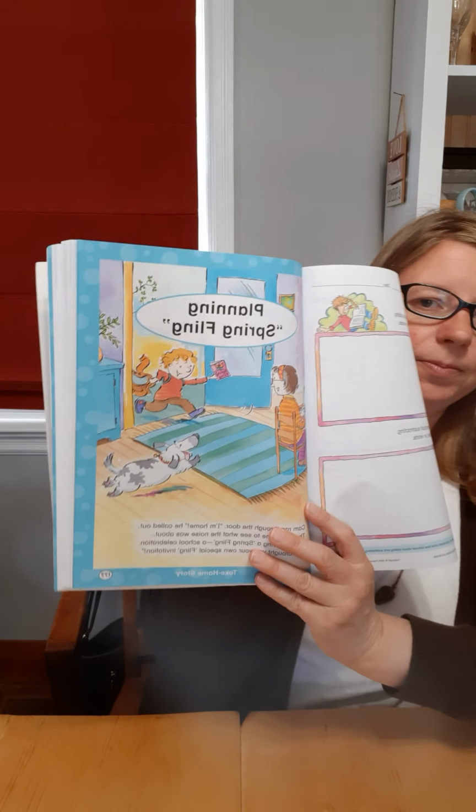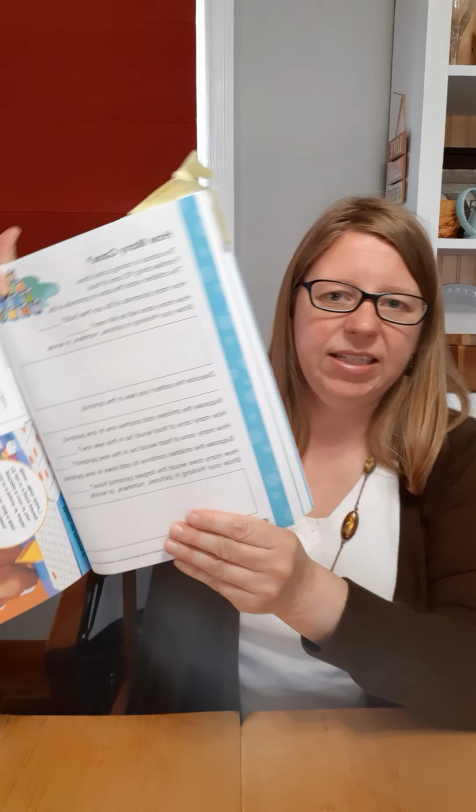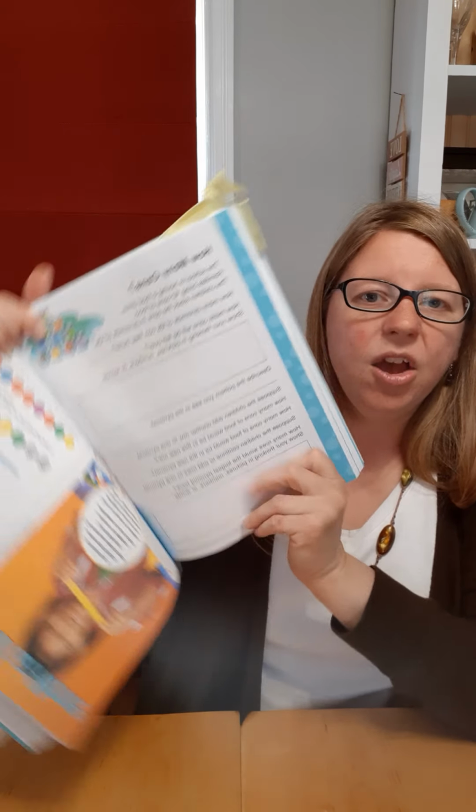So on page 177 all the way to page 188, you'll find several activities that you can work on for extra time if you're looking for something more to do. There's some reading to do and some really fun math activities to help you refresh those math skills that we have already covered this year.